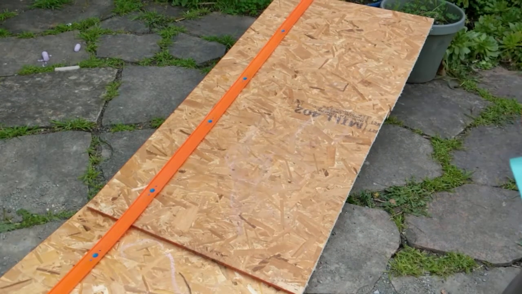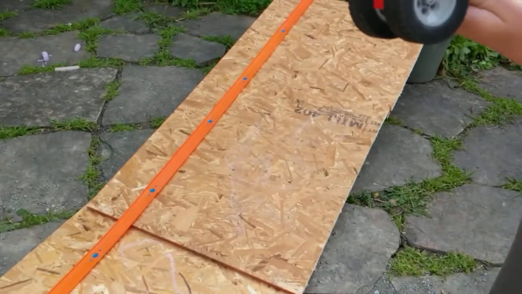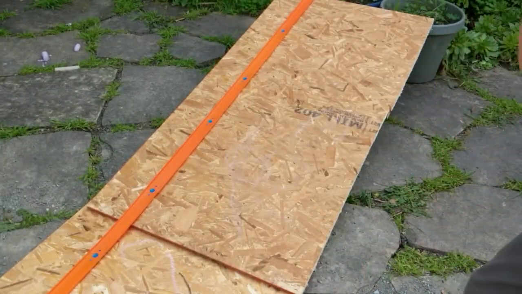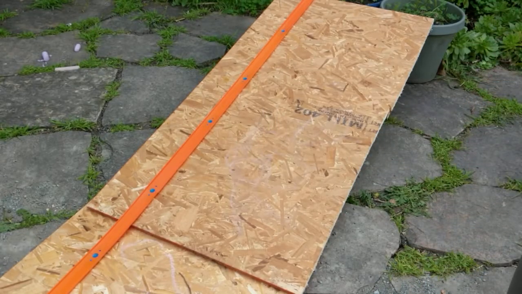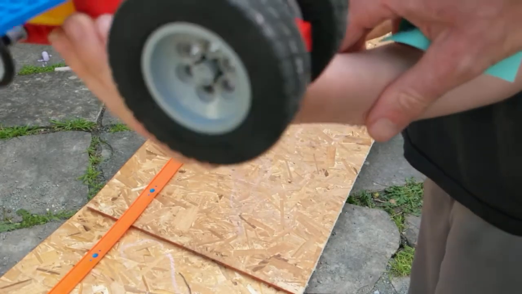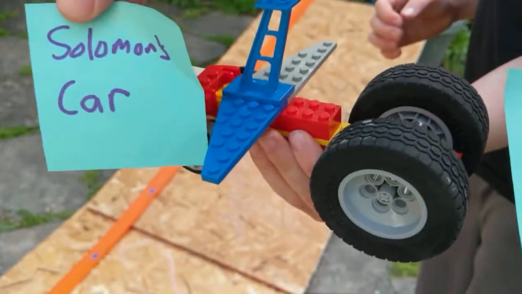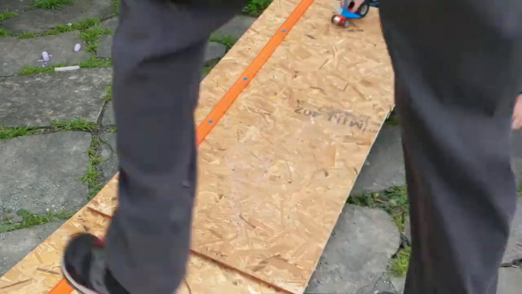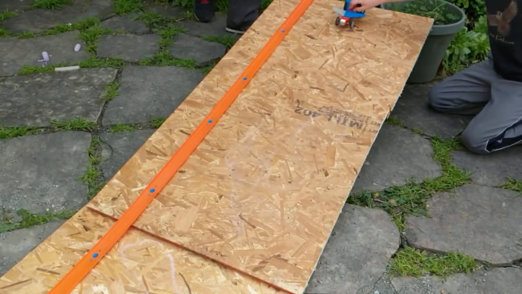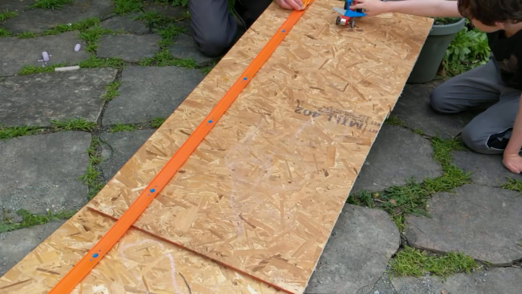Well, that was... All right, so this time we're going to try my car versus Solomon's car. Here, will you hold up this sticky thing? Solomon's car. Okay, will you show your car again? Right over here. So we're going to have my car versus Solomon's car. Ready? Okay. 3, 2, 1, go.